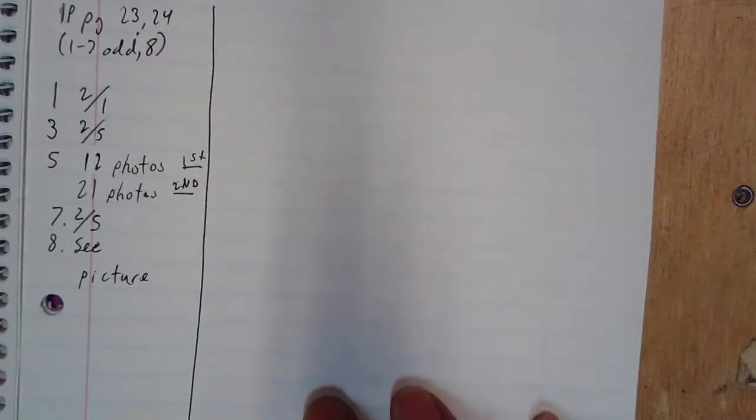Okay, guys, so we're going to go over the independent practice, which was on page 23, 24. I asked you to do 1 through 7 odd, then number 8. So let's go over the answers.